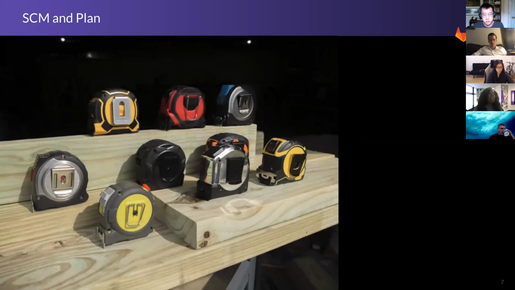So SCM and plan, just to put this into perspective, do we have differentiators? Absolutely. But if you look at all these tape measures, if you just imagine someone going into a store, the number 1 thing they're thinking about is brand, and then number 2, price. If it's some knockoff brand I've never heard of, I probably don't want to get it. But if one's like, I just generally want the cheapest option.